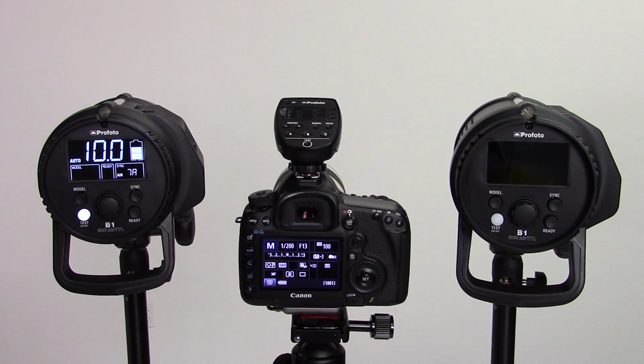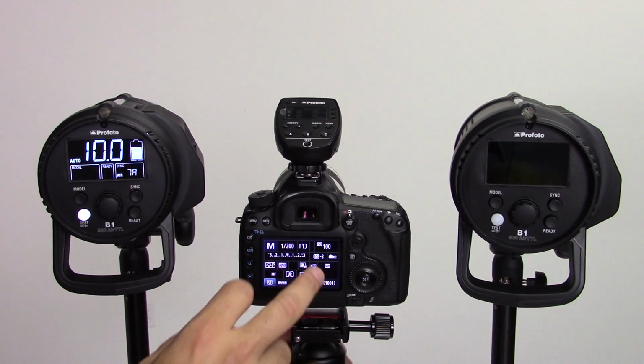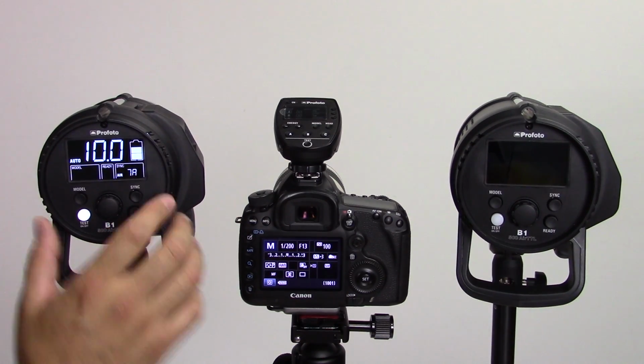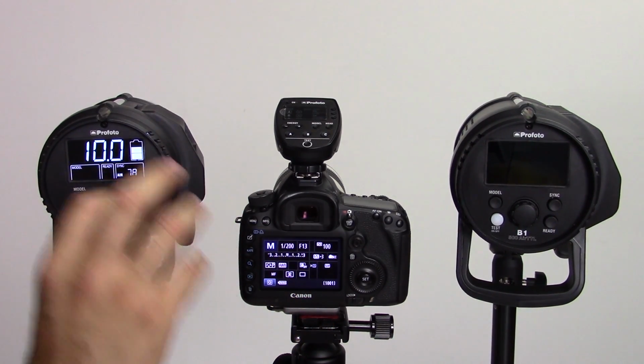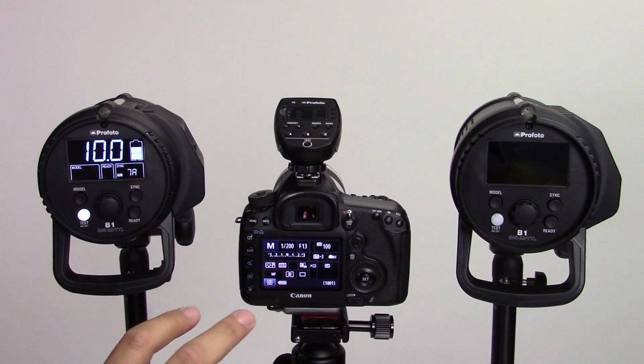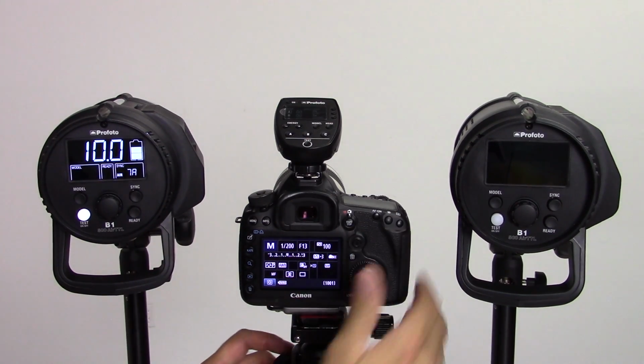And so this is how you use flash exposure compensation with the Profoto unit. You do it with the back of your camera because the exposure is being controlled through the lens. It's being controlled by your camera through the lens and what it's metering through the lens. And so this is how this system works.